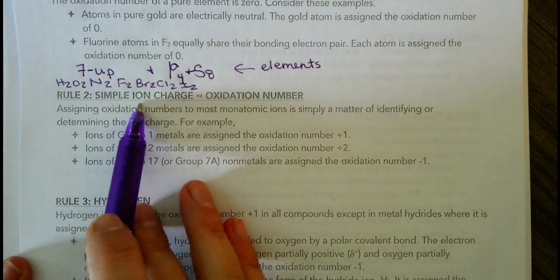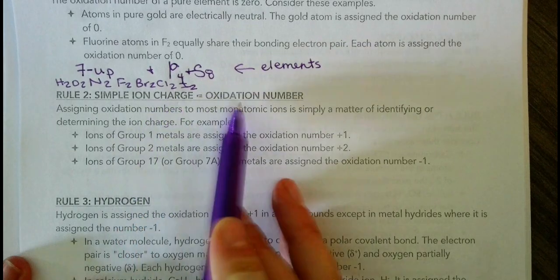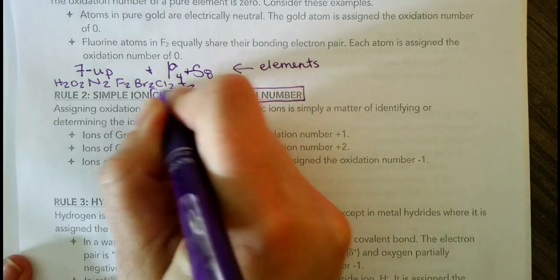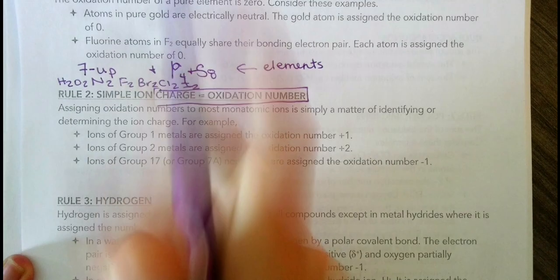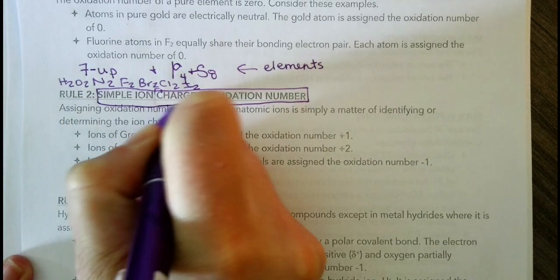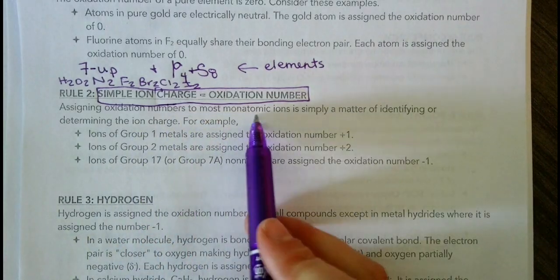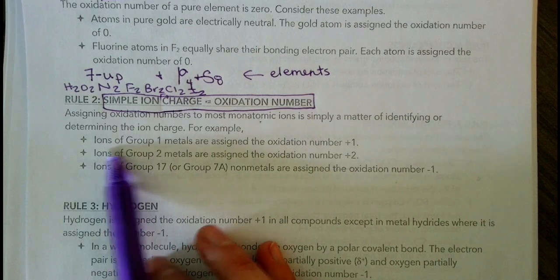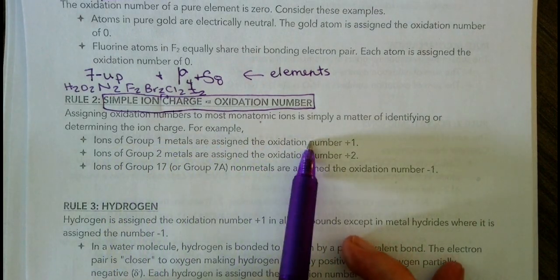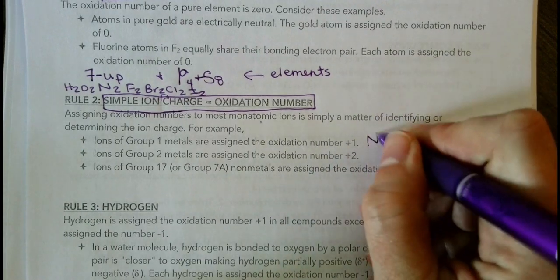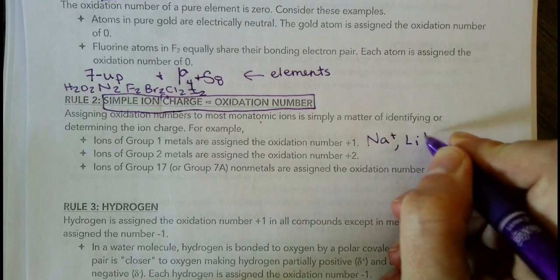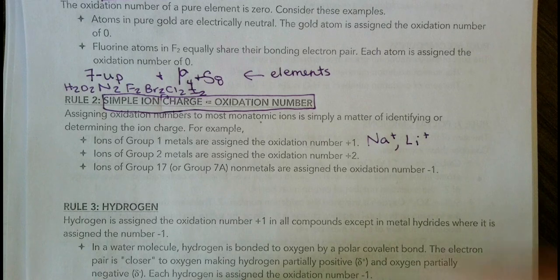Rule number 2, if you have a simple ion, the charge is equal to the oxidation number. So let's highlight this. For a simple ion, the charge is equal to the oxidation number. Assigning oxidation numbers to most monoatomic ions is simply a matter of determining the ion charge. For example, ions of group 1 metals are assigned the oxidation number of 1+. So that's like Na+, its oxidation number is +1. Li+, its oxidation number is +1.